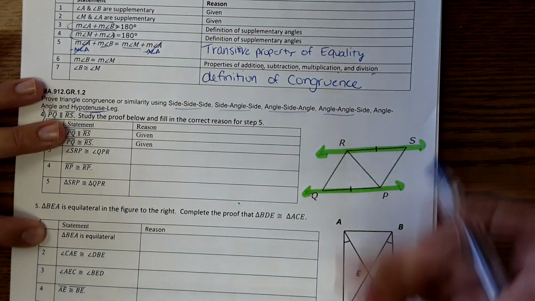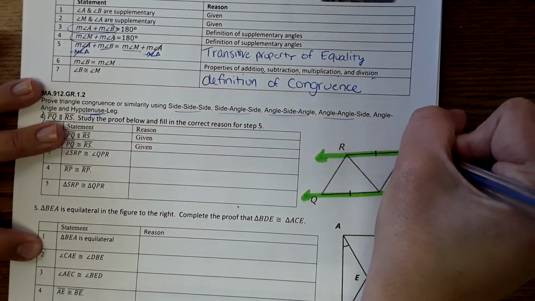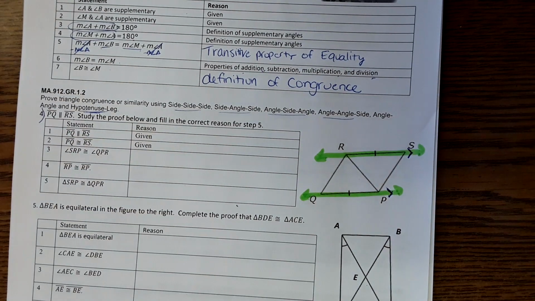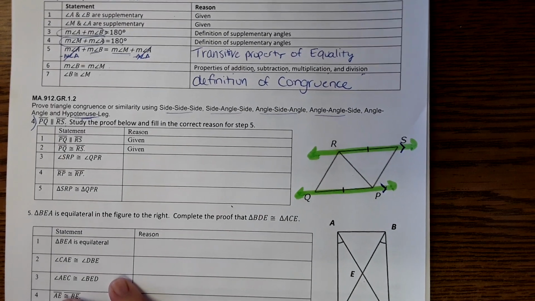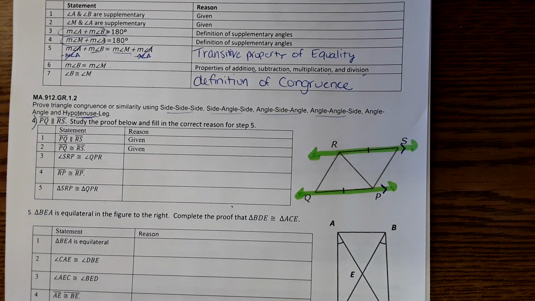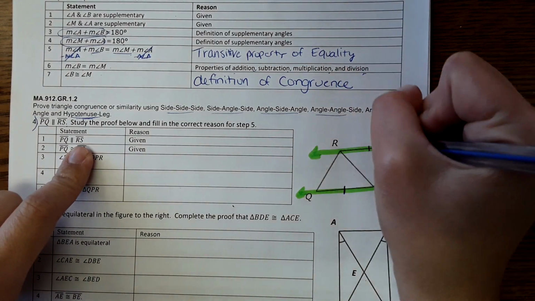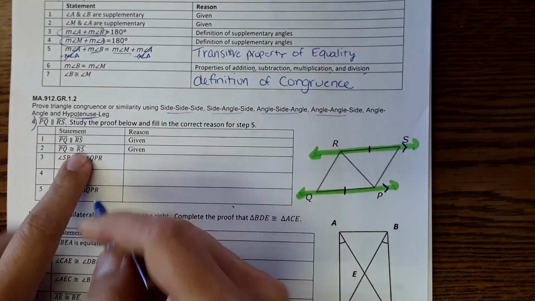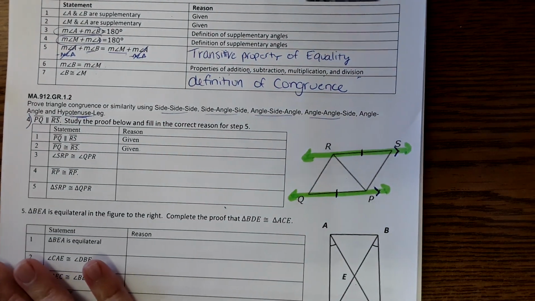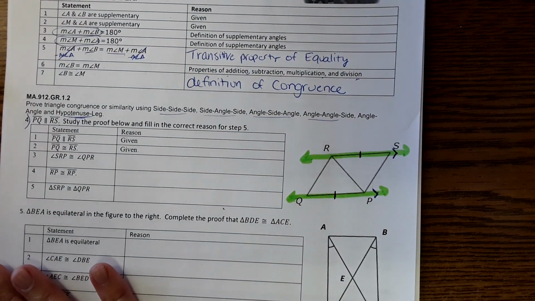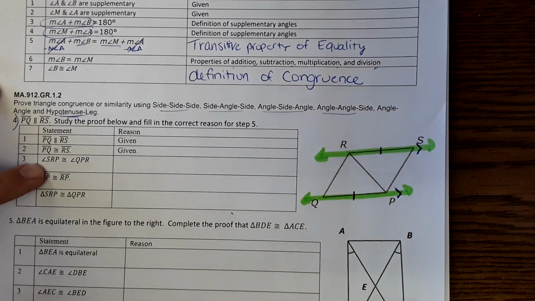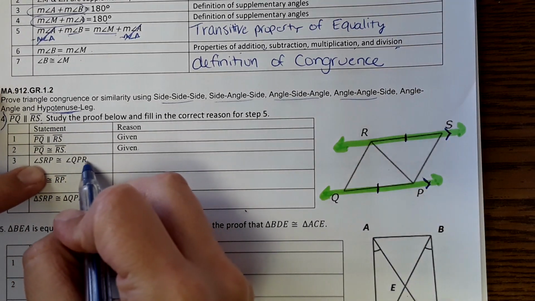So it's saying PQ is parallel to RS. It's also showing us on the picture that PQ is congruent to RS. They're the same length, and so they wrote given here as well. Okay, what do they say next? Angle SRP is congruent to QPR.